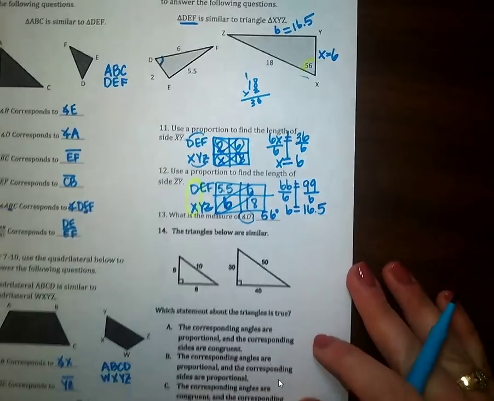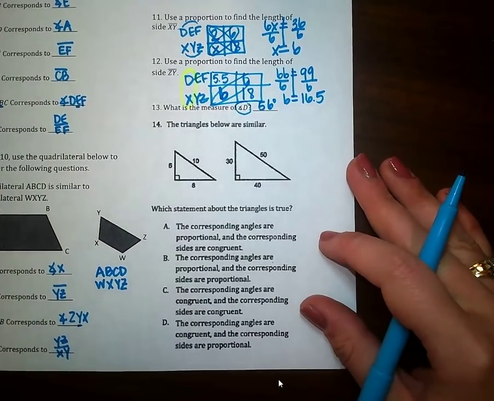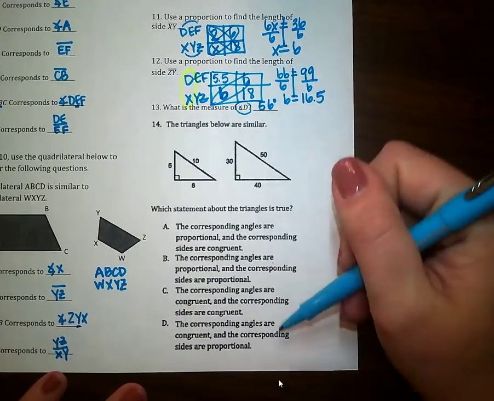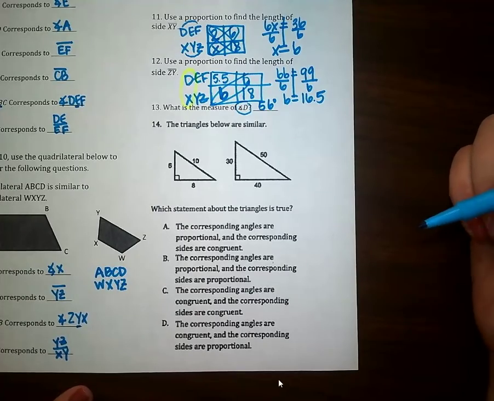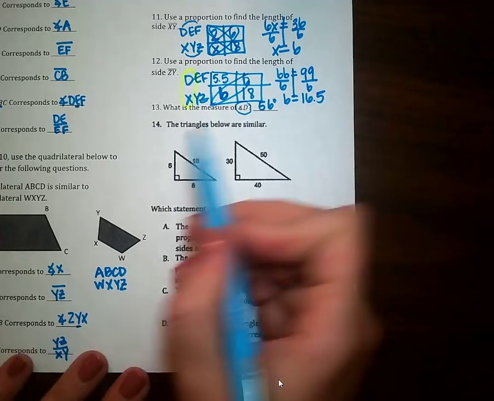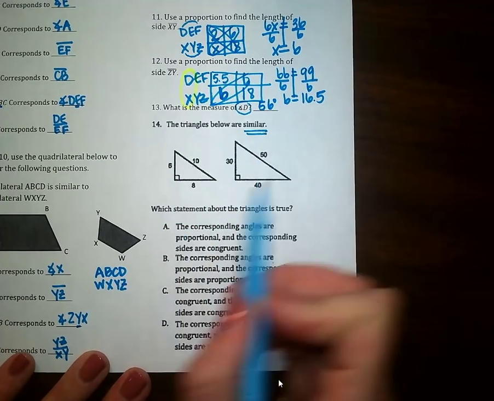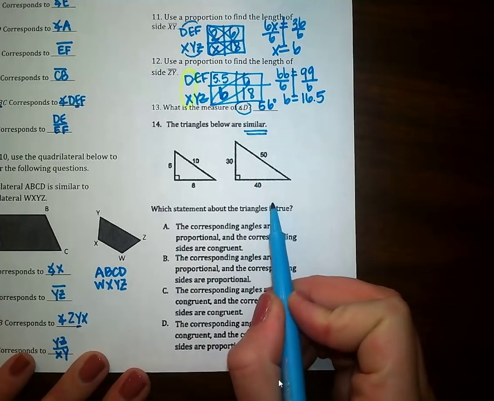Number 14 looks very, very similar to a test question. I would say it's not exactly. The words are probably mixed up and the answer choices are mixed up, but this is for sure a question that you will see. This says, the triangles below are similar. Which statement about the triangles is true?